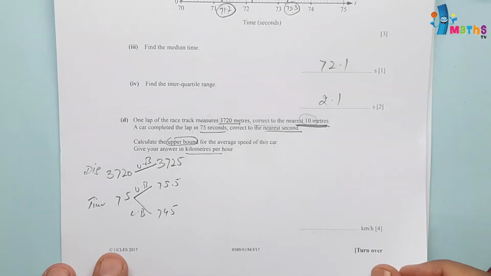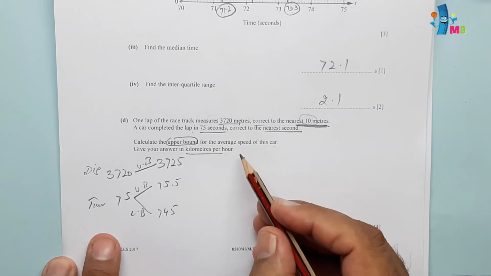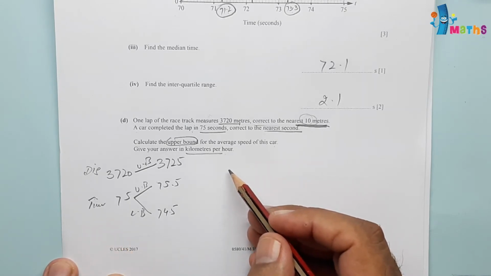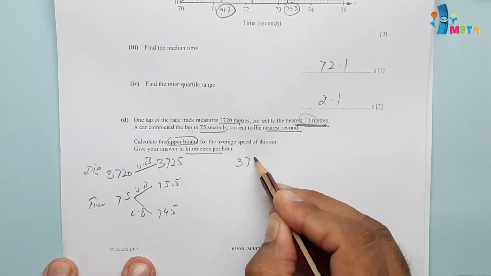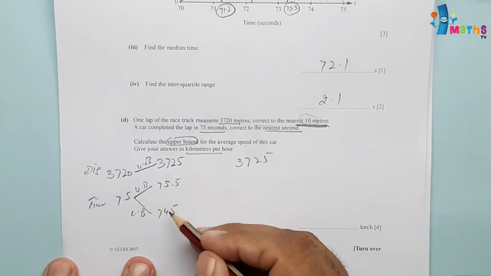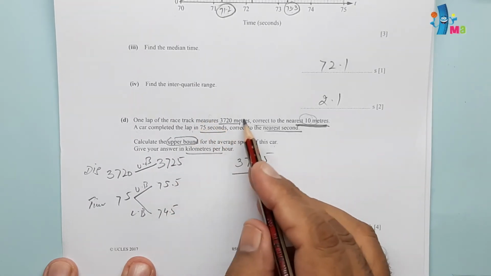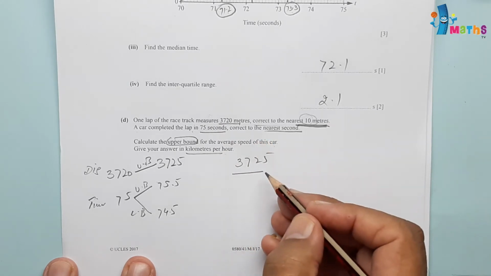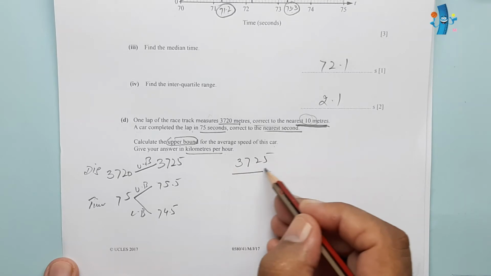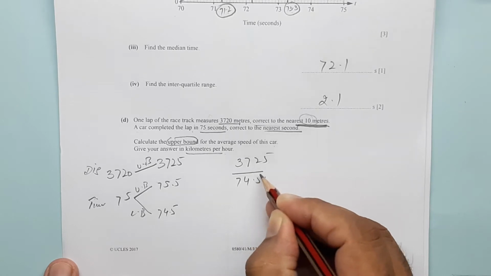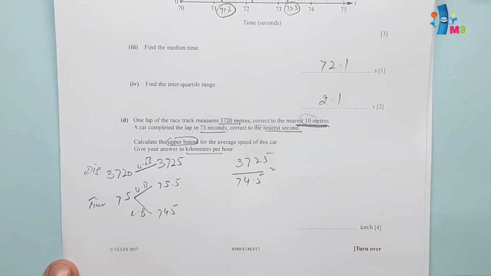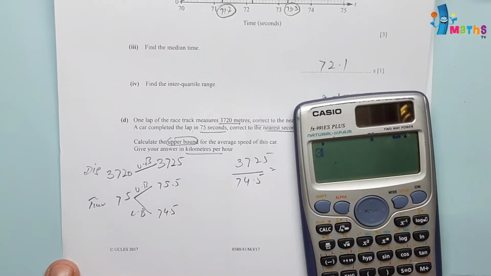Then we know that speed is equal to distance over time. So for distance we will take the upper bound, 3725, divided by the lower bound, because we need the upper bound of the answer. So for the maximum answer we will be taking the upper bound divided by the lower bound. So time we will take the lower bound 74.5, and this will result in 3725 divided by 74.5. This will be equal to 50.